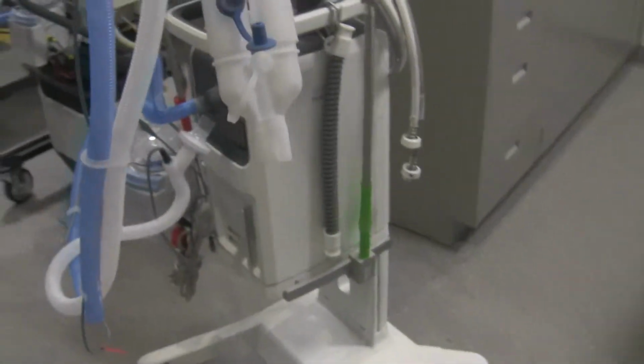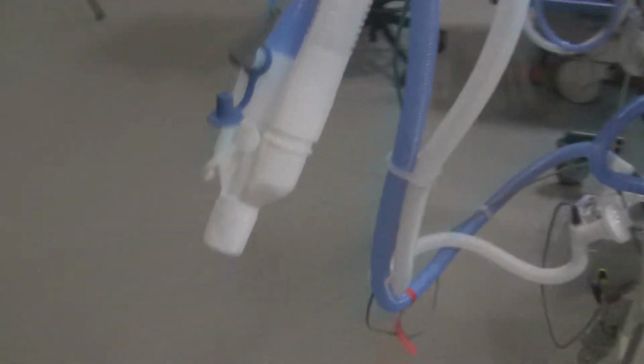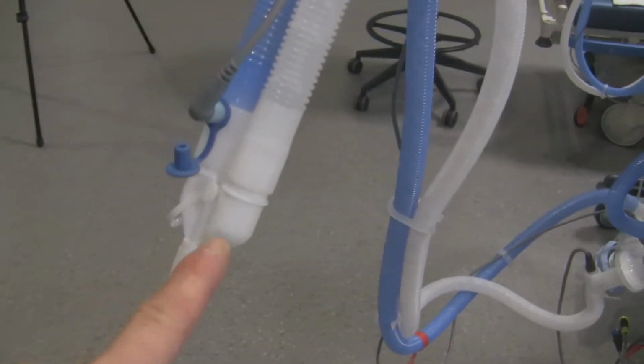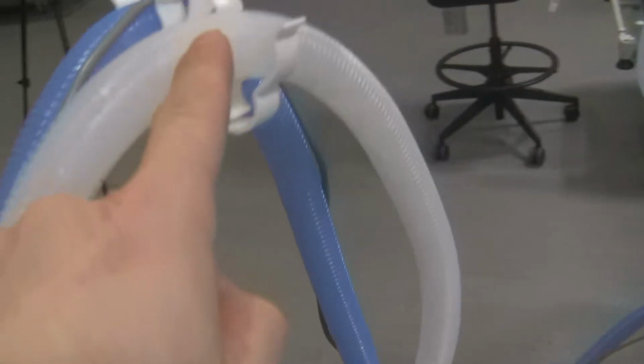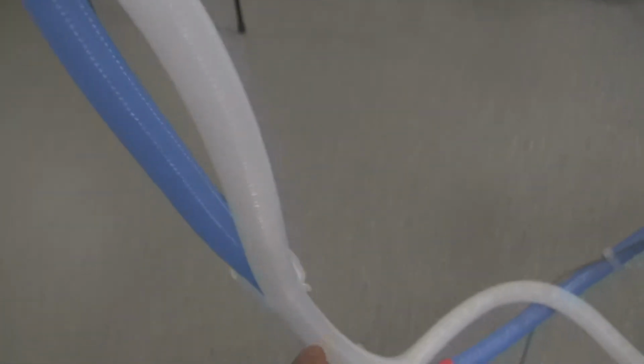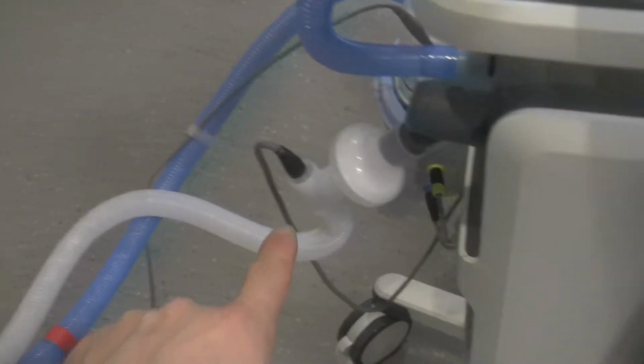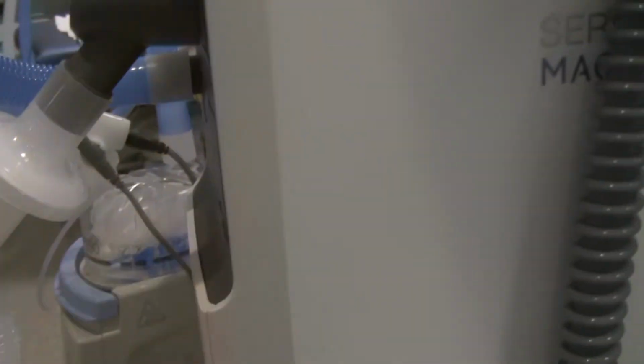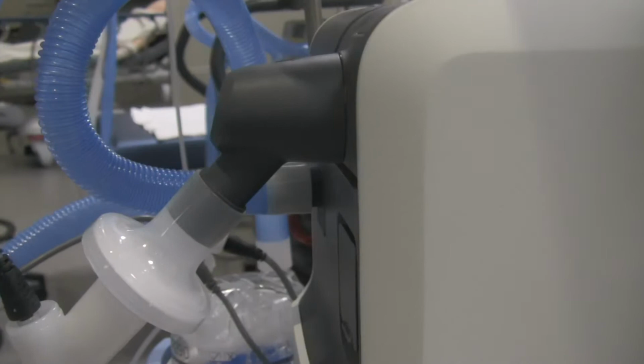Gas is directed to the patient. Now on exhalation, and this is where the circuits may vary, the gas is exhaled down this hose here. This is the expiratory limb, and it takes the gas from the patient and directs it back through a filter. We've got a filter here to the expiratory valve of the ventilator.